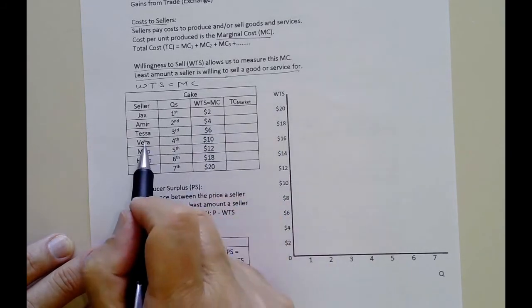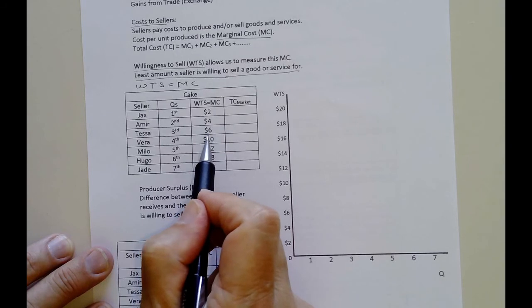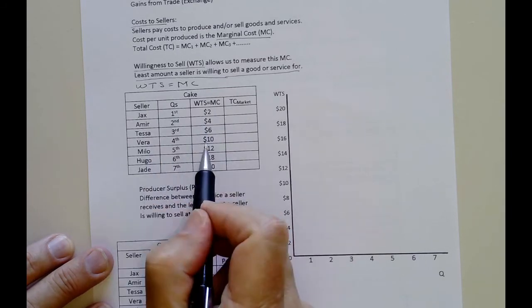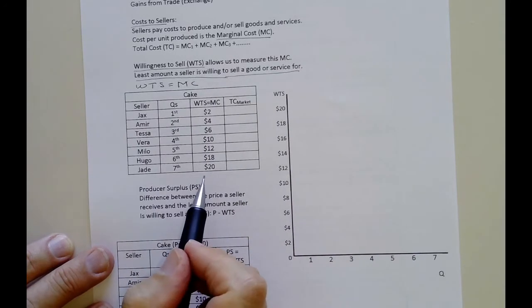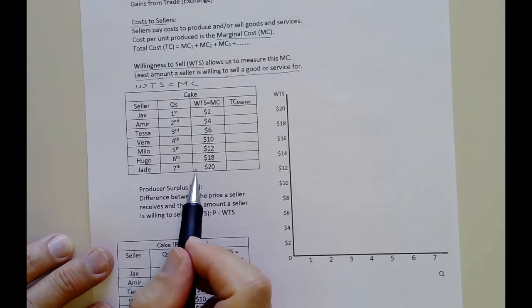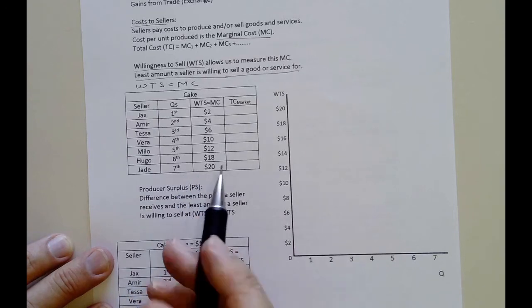Tessa has a little bit more of a higher cost. Tessa probably has something else that Tessa could do that has a little bit more higher value than Amir. Vera, again, has a higher marginal cost, and so on. And then Jade looks like has the highest implicit cost, where Jade could be doing something else of a lot more value than spending time baking the cakes for the market.